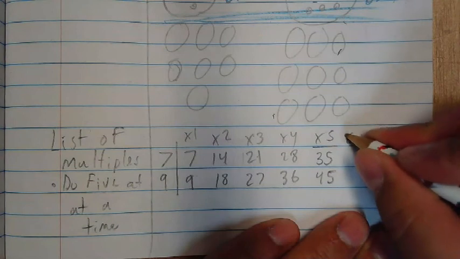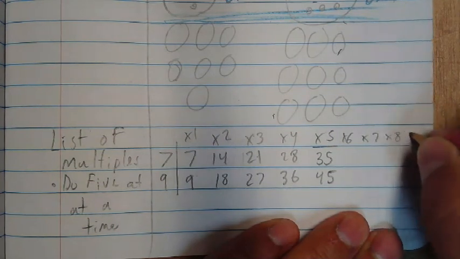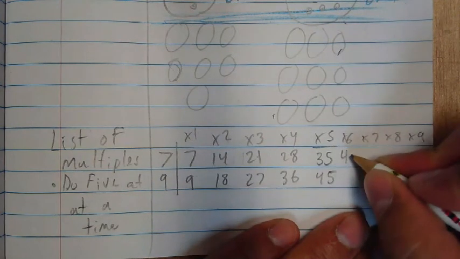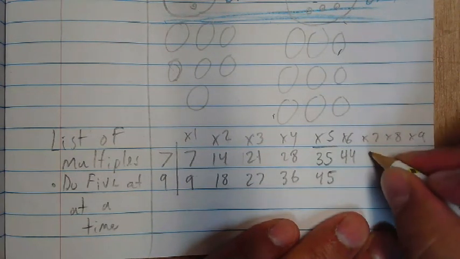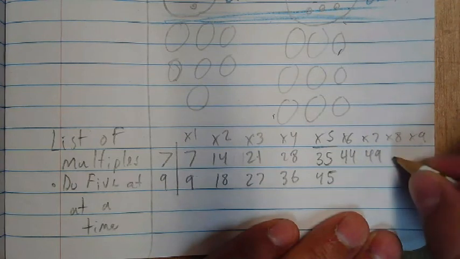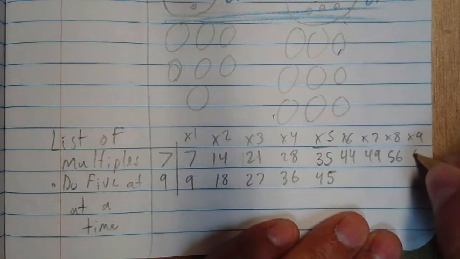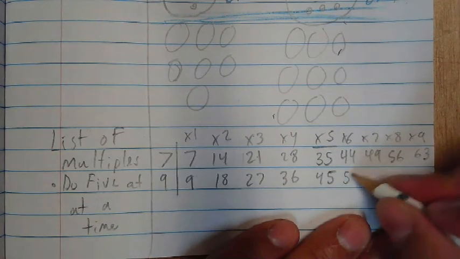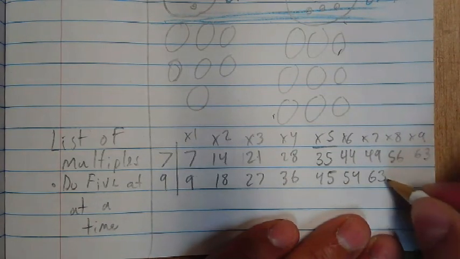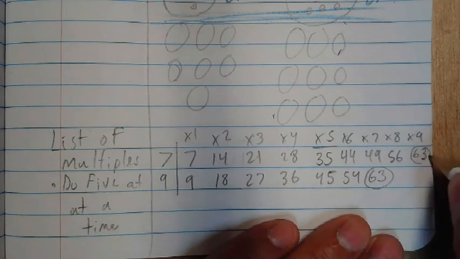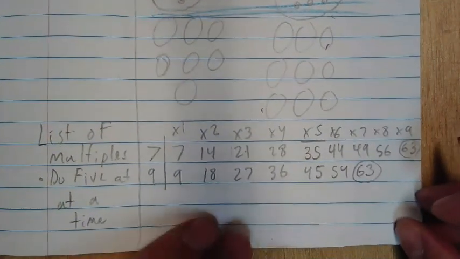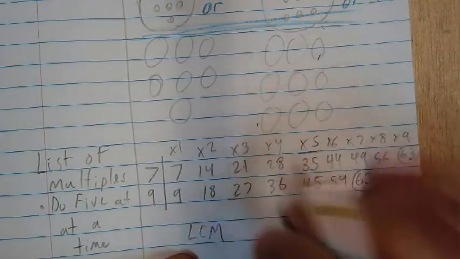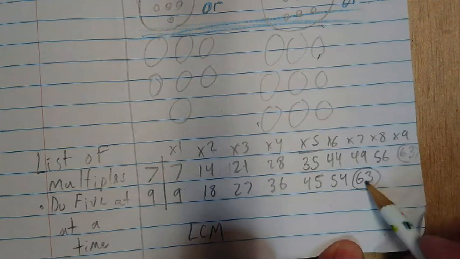But this time we're finding the LCM, the least common multiple. Now here's the thing about LCM, how it's different from GCF. You have 2 numbers, 7 and 9. We're looking for the LCM of 7 and 9. We already have the group size. Either we're making groups of 7, or 7 groups.